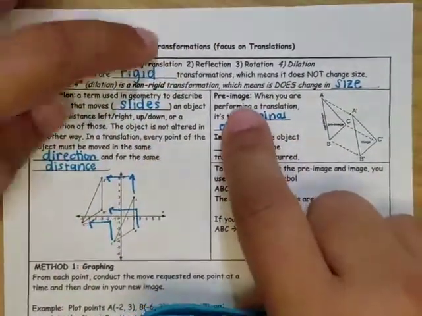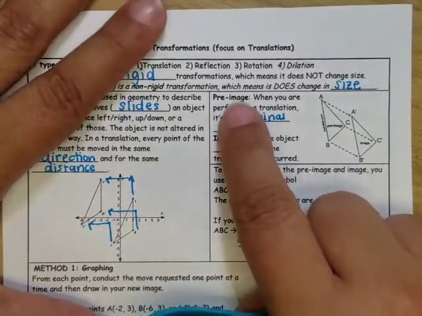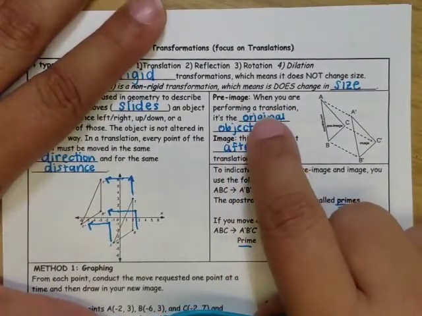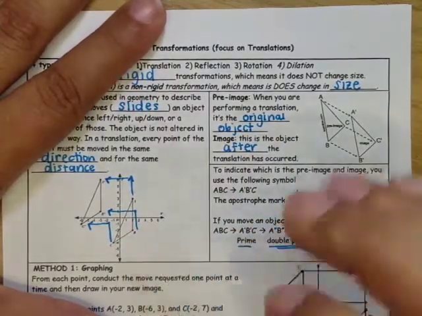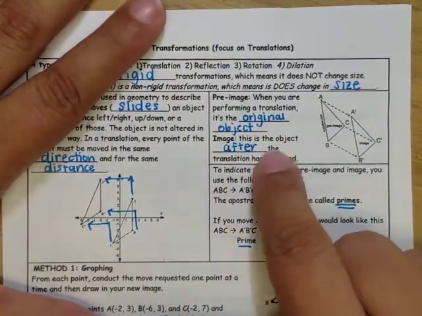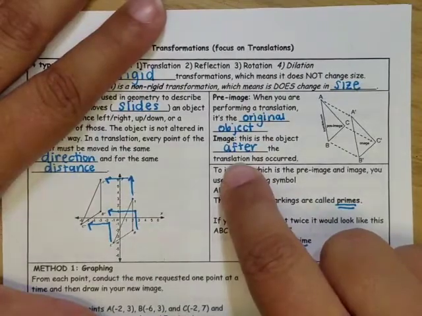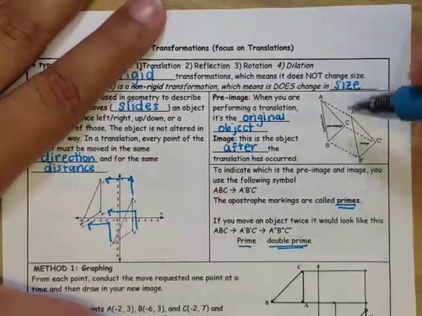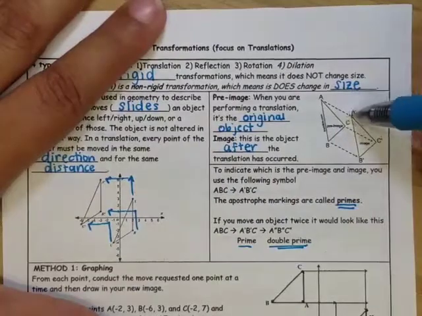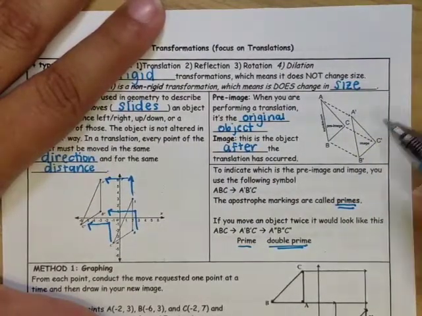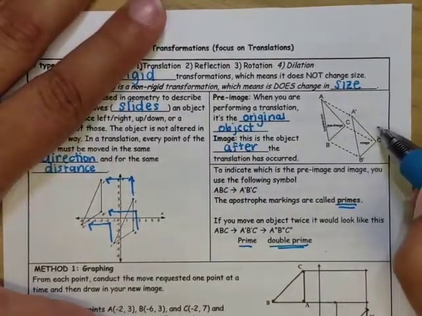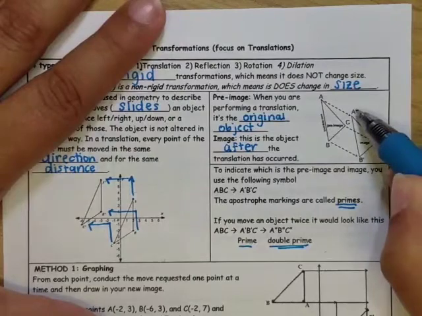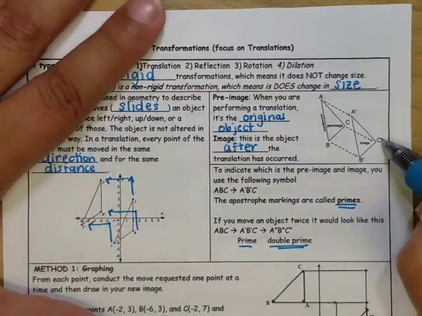Now some technical terms for words we're going to use. Pre-image is the original object. So for example, this triangle down here, this is the pre-image. Your image is the object after you've done a translation or any transformation for that matter. So for example, here's your pre-image and then I slid it down. So this is your new image, and then you can notate it by doing a little apostrophe on each of the letters. So this is called A prime, B prime, C prime.